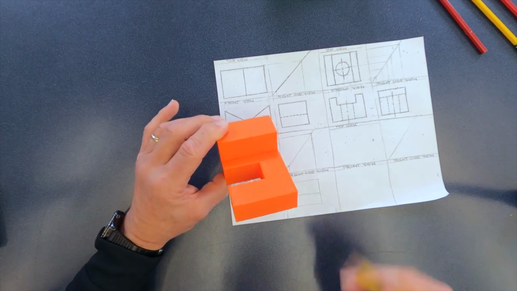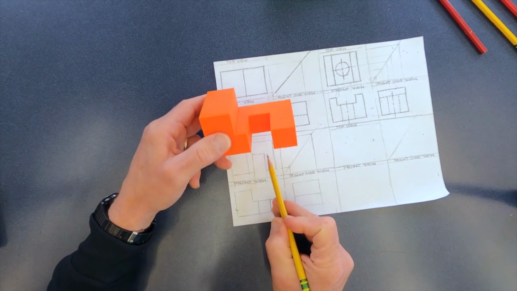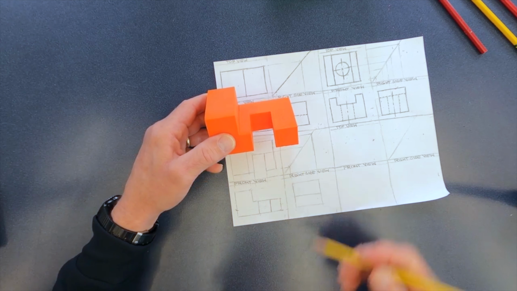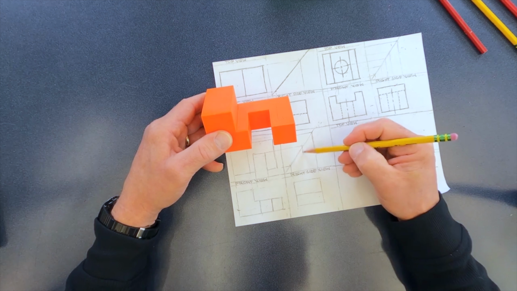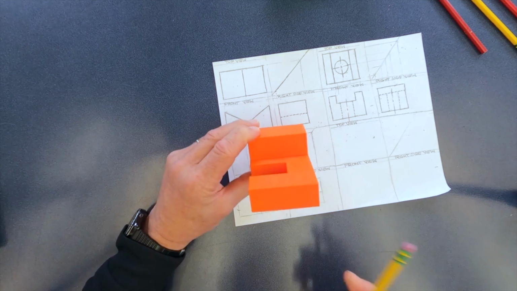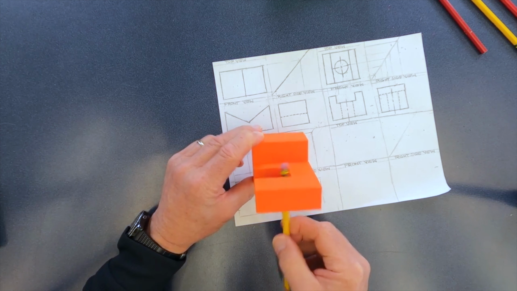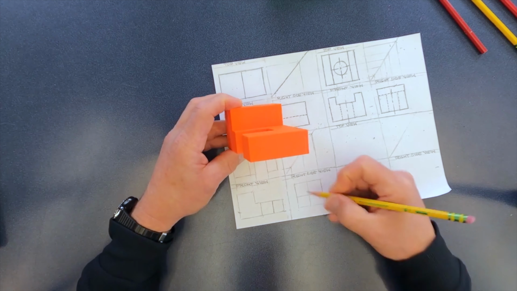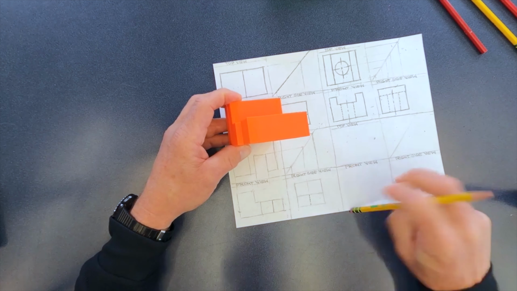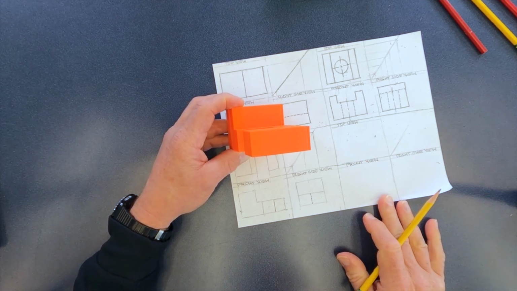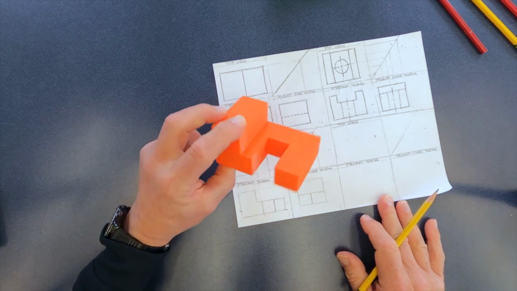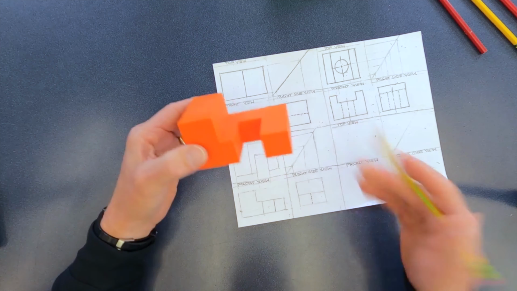So all that I have to do is transfer lines over from the top. I go right from this point, I hit my reflection line, and I come straight down like that. And what that just told me is where to put my hidden line for this notch. A hidden line is a 1/8 inch dash with a 1/16 space. And now I have that line drawn. Okay? And believe it or not, this object is done.